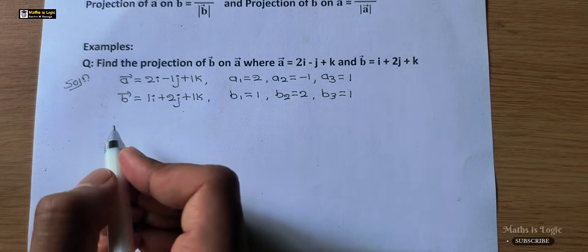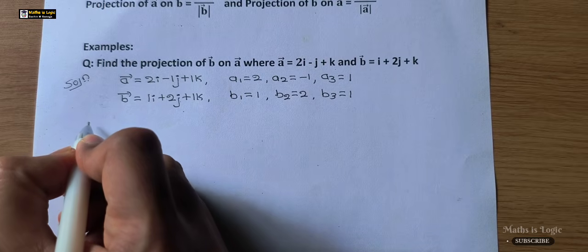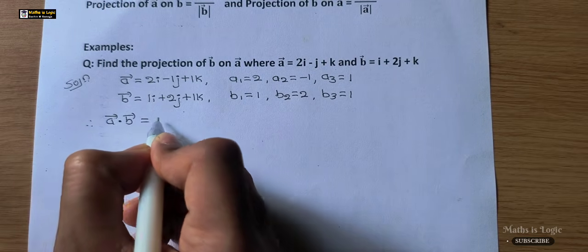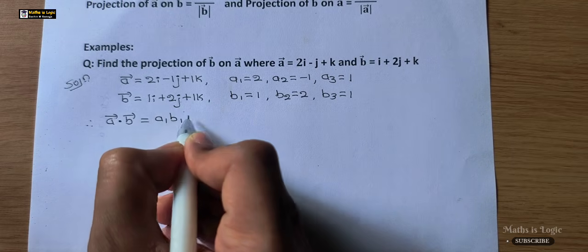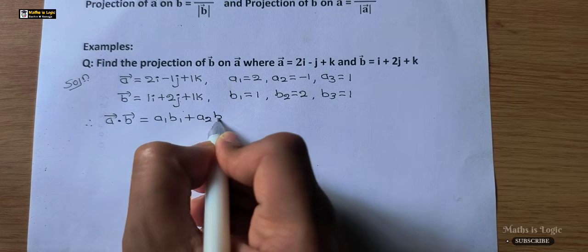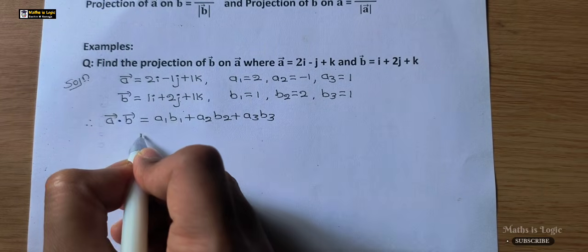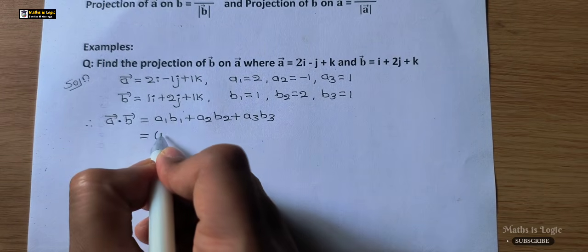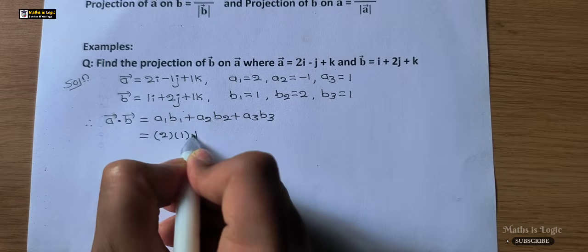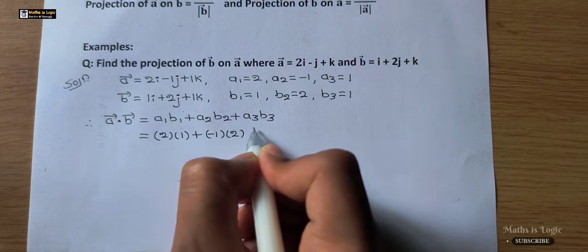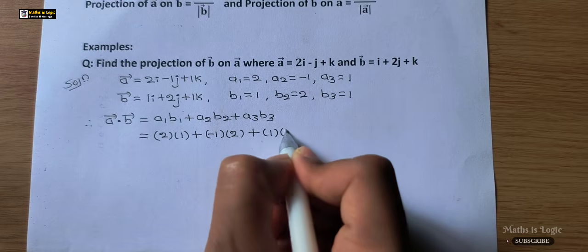So first find A vector dot B vector. Therefore A vector dot B vector is equal to the formula A1 B1 plus A2 into B2 plus A3 into B3. Substitute A1 2 into 1 plus minus 1 into 2 plus 1 into 1.